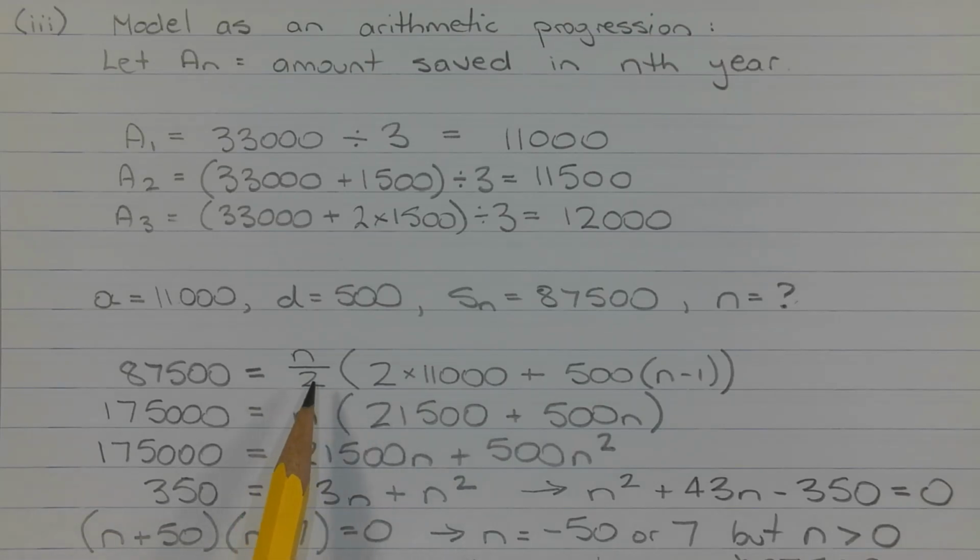Now we can eliminate this denominator of 2 here by multiplying the left-hand side by 2. So we get 175,000 is equal to n times (21,500 plus 500n). Now we get that by multiplying the 2 and the 11,000 together. So that gives us 22,000, and we subtract 500, since we expand the brackets here, we get minus 500, and that's where the 21,500 comes from here. And we multiply the 500 and the n together here, and that's where the 500n comes from here.